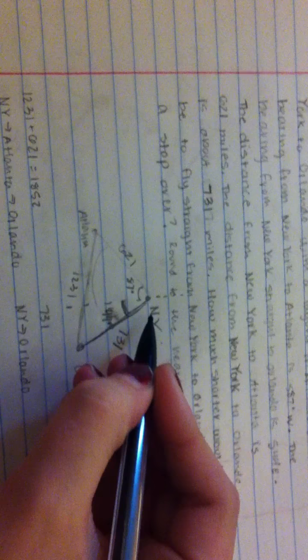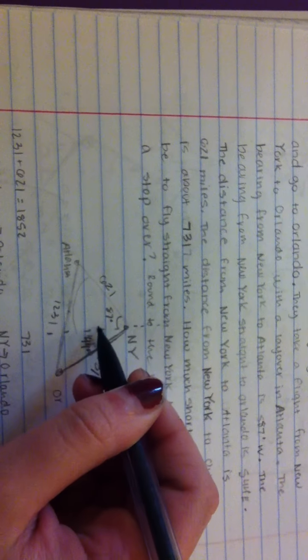So I already drew this out, and we're going to go ahead and explain it. I drew New York, and then I drew a north-south line straight through. Then we knew that Atlanta was south 87 degrees west, so I went south 87 degrees to the west, and I drew my line, and here's Atlanta, and I labeled it 621 miles, because we already knew that from the problem.